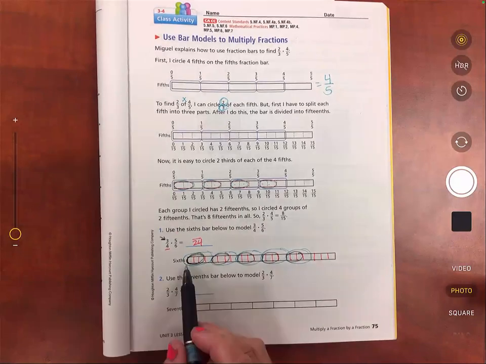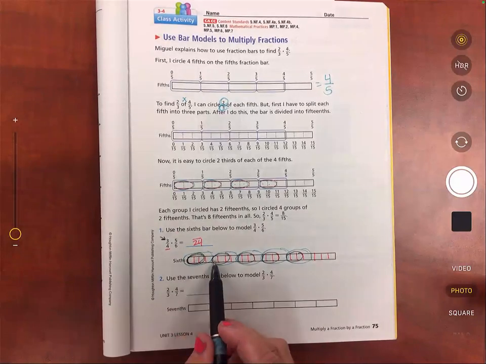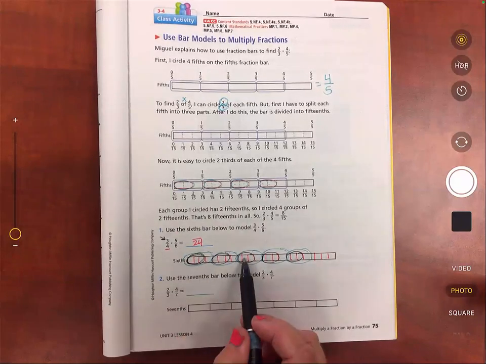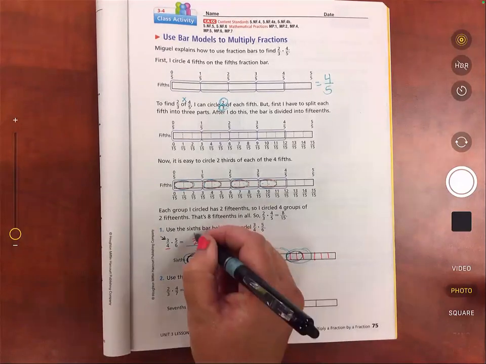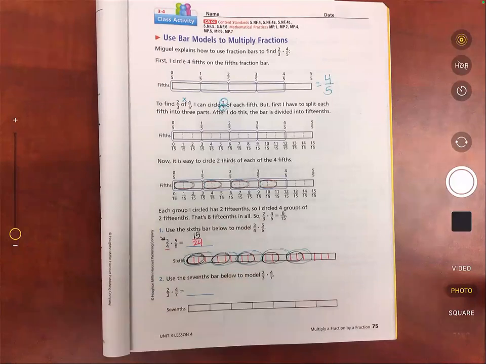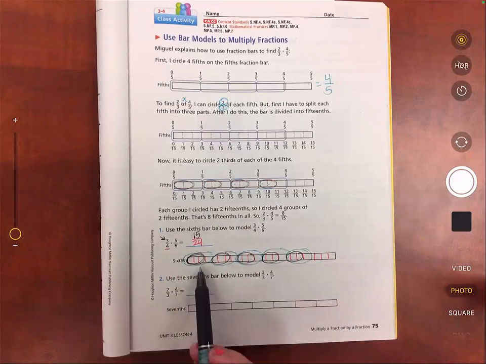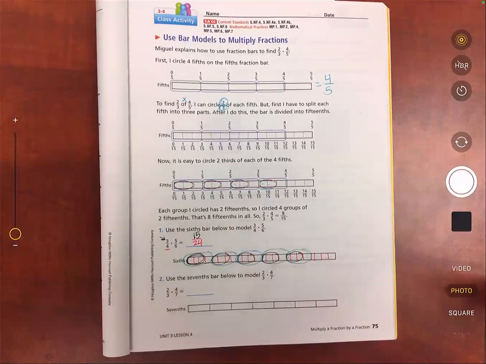So I have 1, 2, 3, 4, 5, 6, 7, 8, 9, 10, 11, 12, 13, 14, 15. I have 15 of the 24ths circled. And they're kind of the double circled ones, right? They're the ones that were circled by my 5/6 and the ones that were circled by my 3/4.